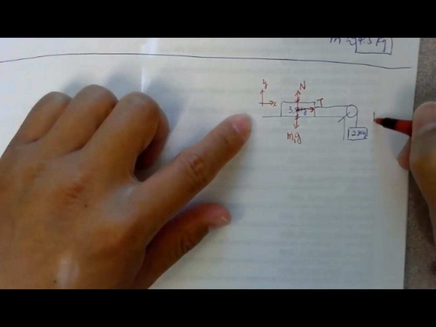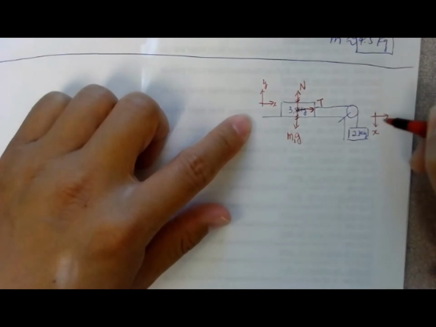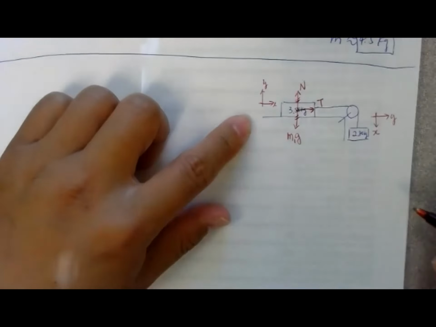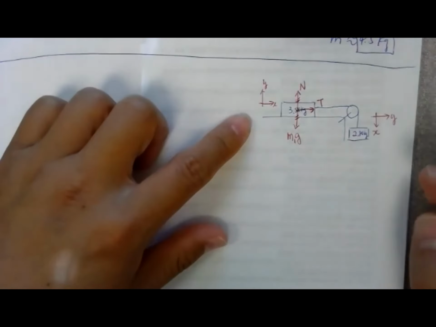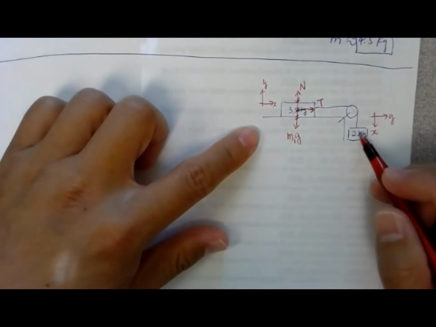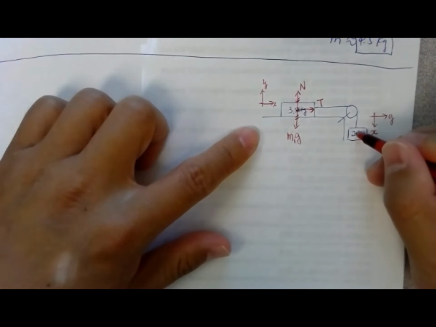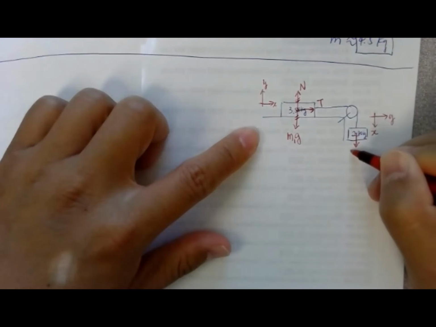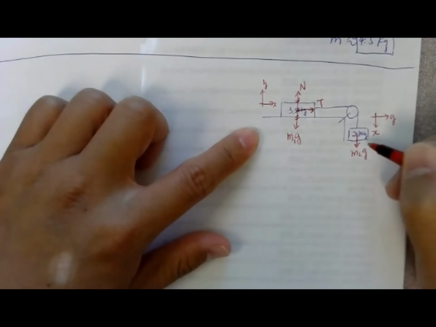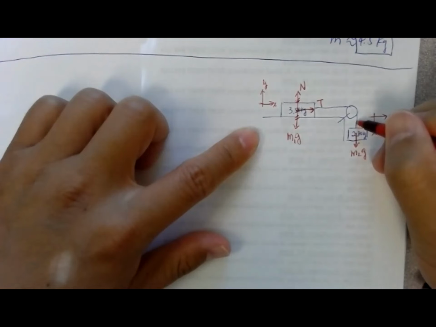So on this hanging block, you will have x in the vertical direction, and you will have y in that direction, okay? Moving over here, for the free body diagram of this guy, you would expect there's the weight of the block, m2g. It's a hanging block, so let me call it m2. Now there's tension, right?